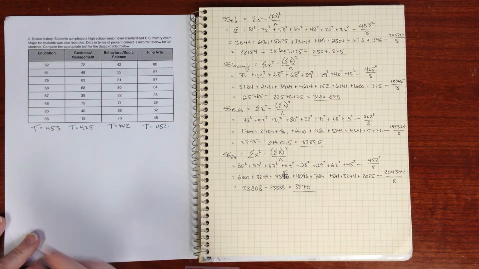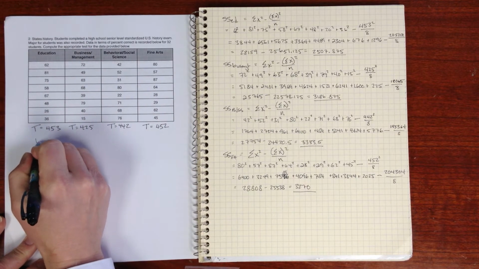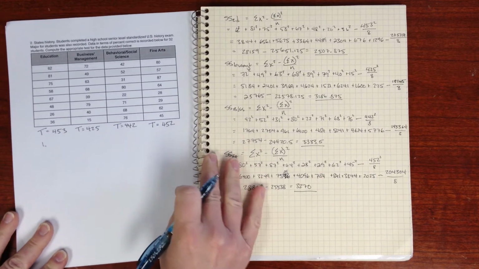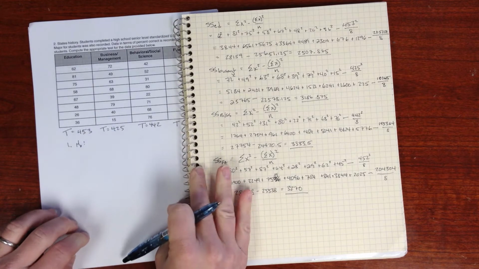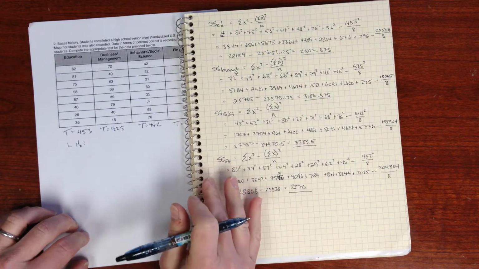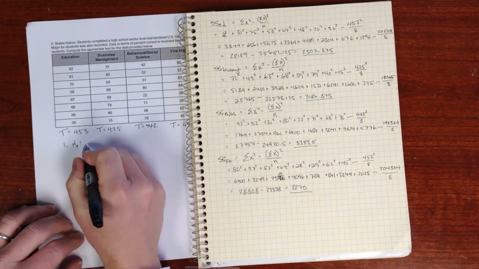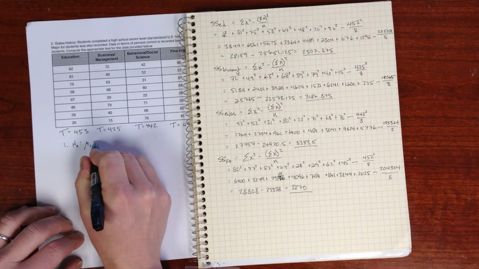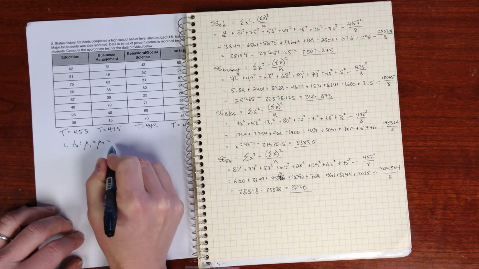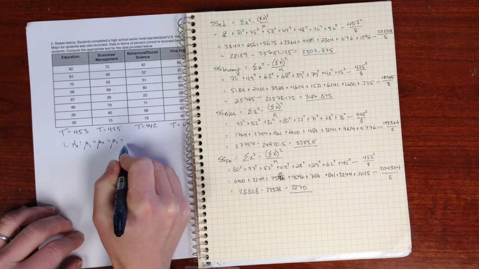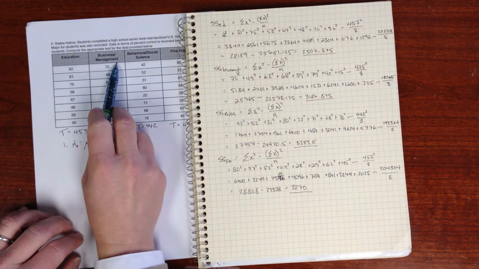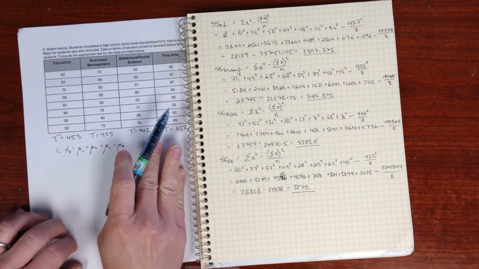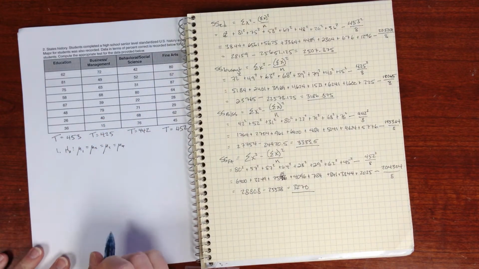Let's do all the steps in order. So step 1 is going to be state the null hypothesis. The null hypothesis here is that major has no effect on your history exam score. So that means the mu for the first group is equal to the mu for the second group, is equal to the mu for the third group, is equal to the mu for the fourth group. Or mu for education is equal to business management, behavioral social sciences, equal to that of fine arts. All of them are equal.